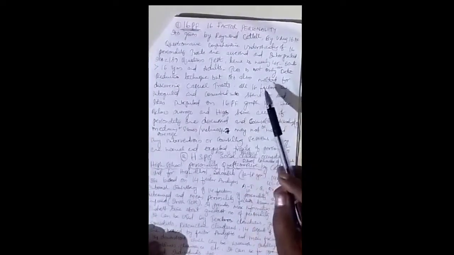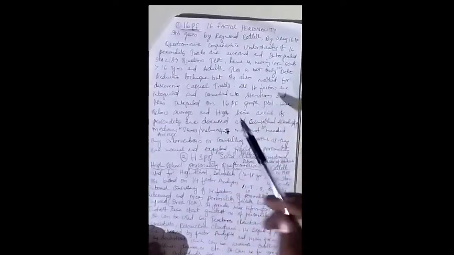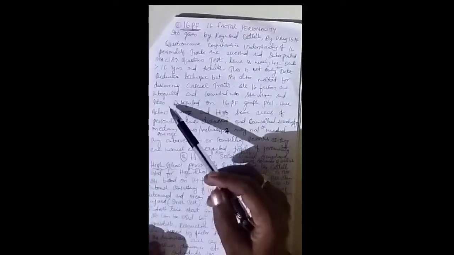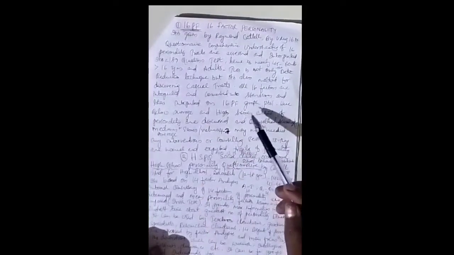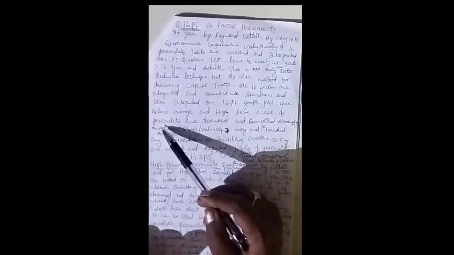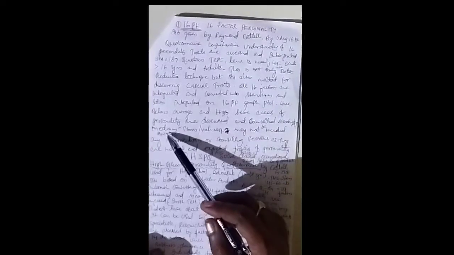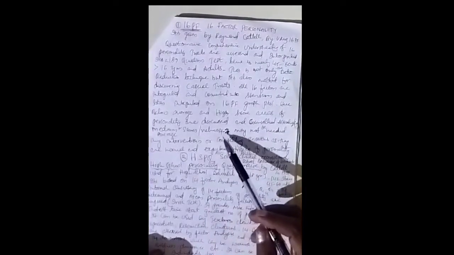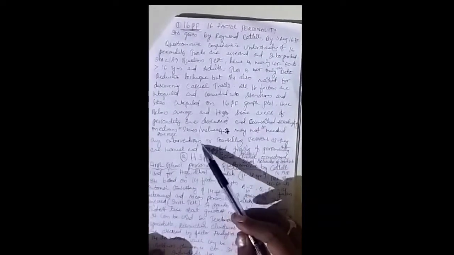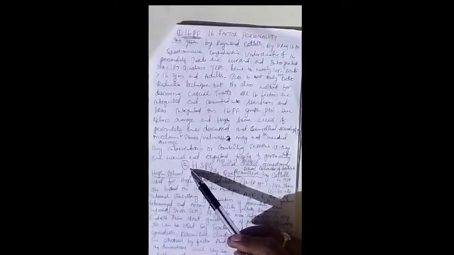This is not only a data reduction technique, but also a method for discovering causal traits. All 16 factors are interpreted and converted into strength scores and then plotted on the 16PF graph. Here, below average and high score areas of personality are discussed and counseled accordingly, whereas medium or average scores, values between 4 to 7, may not need any investigation, intervention or counseling sessions, as they are normal and expected traits of personality.